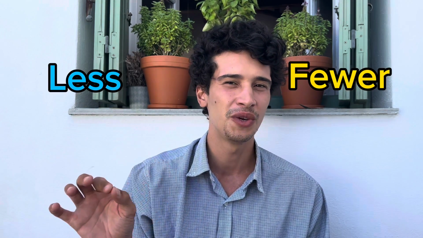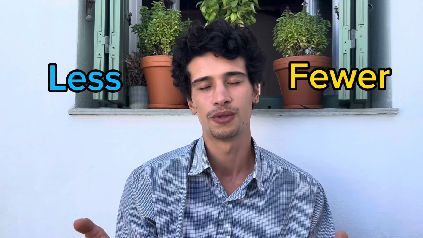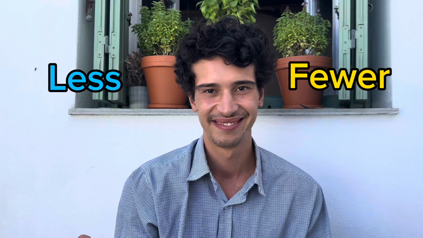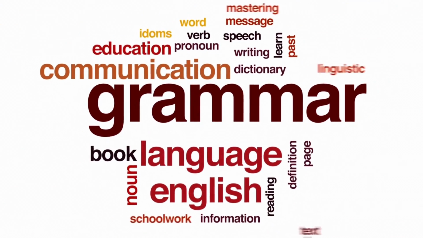Have you ever wondered whether you need to use less or few in English? There is a simple rule for this, and of course, some exceptions. So, should we use less or few? It all depends on the noun that we are talking about, so the word that comes afterwards in the sentence.